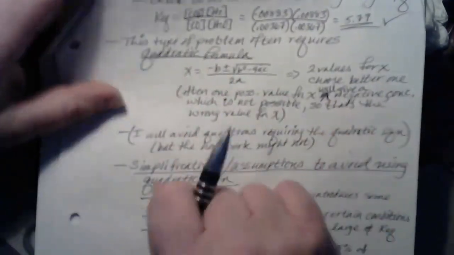The homework might throw you a question or two that requires the quadratic formula, but I will not. There are ways around the quadratic formula. One of them is to get a problem like the one we just did, where you can take the square root of both sides and end up with just x to the first power and just group the x's together and solve for x. And that's pretty easy.